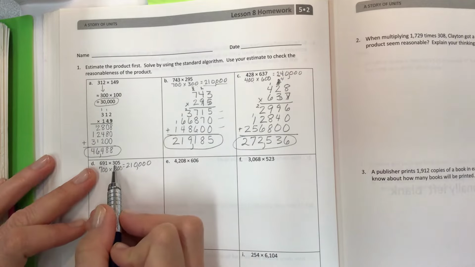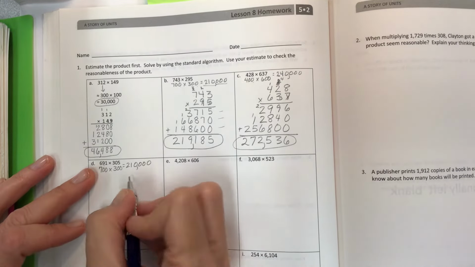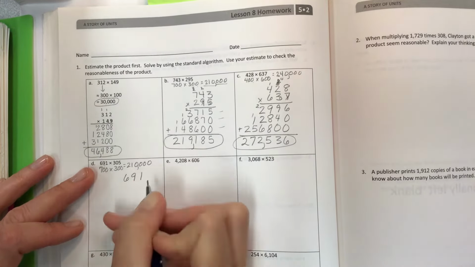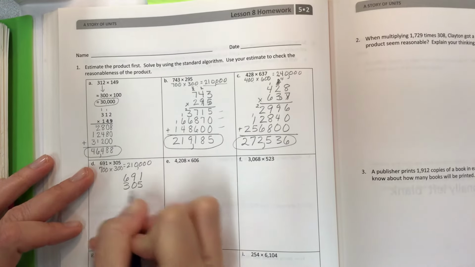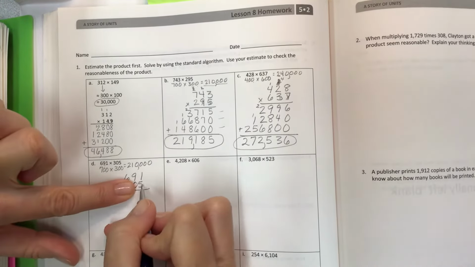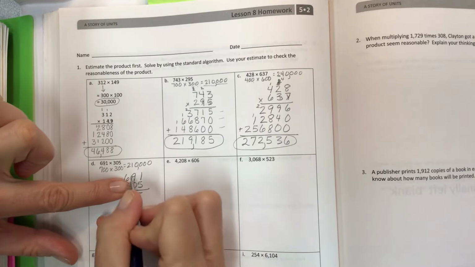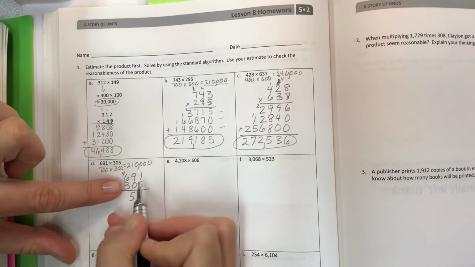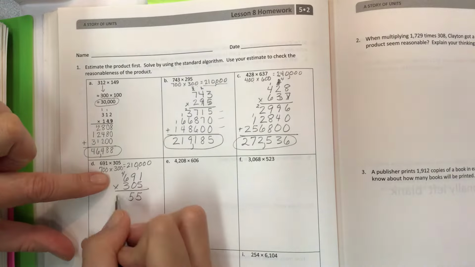And look, we have the opportunity to put the 1 with the 0 on the bottom. So I'm definitely going to do that. 691, 305. Multiplying with the 1s, 5 times 1, 5 times 9. And then 6 times 5 is 30, plus 4 is 34.